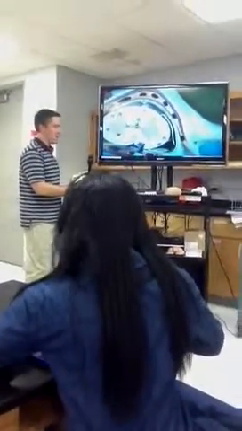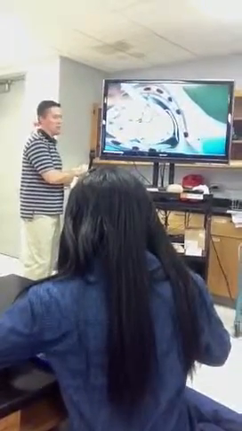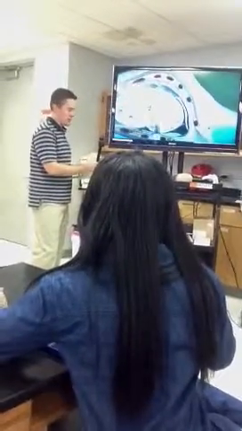This is the front of the spinal cord right here. So this is the anterior funiculus. This is the side of the spinal cord right here. So it's the lateral funiculus. This is the back of the spinal cord. So it's the posterior funiculus. So anterior at the front, lateral at the side, posterior at the back.